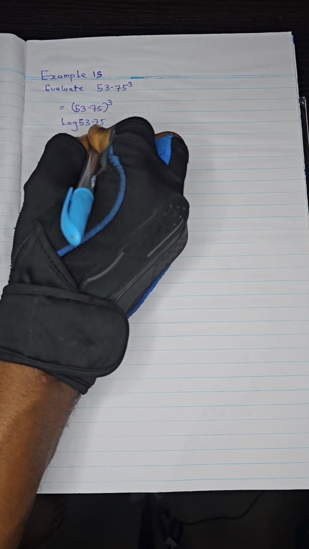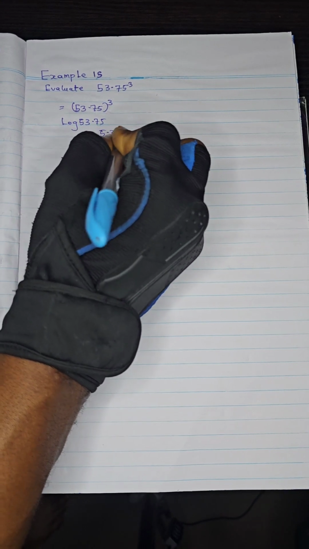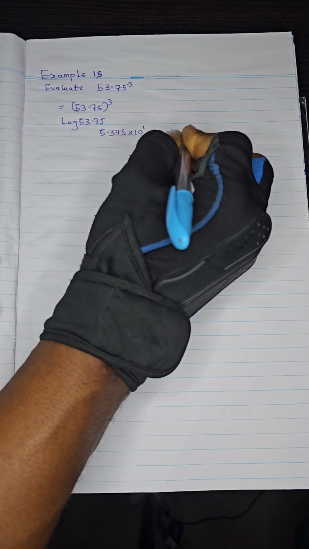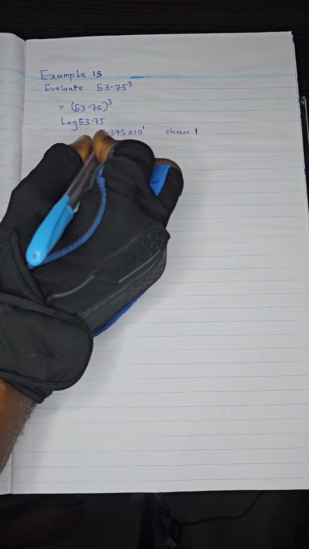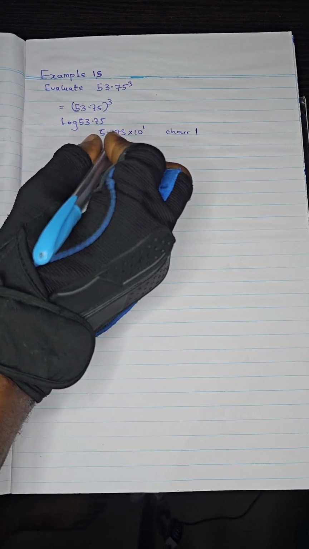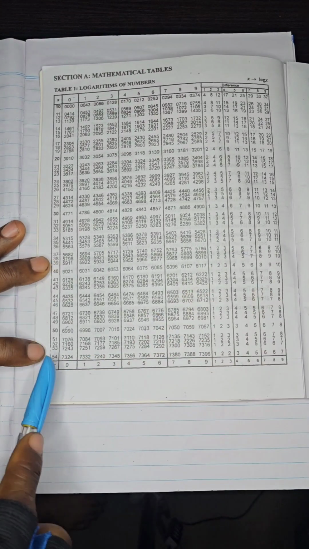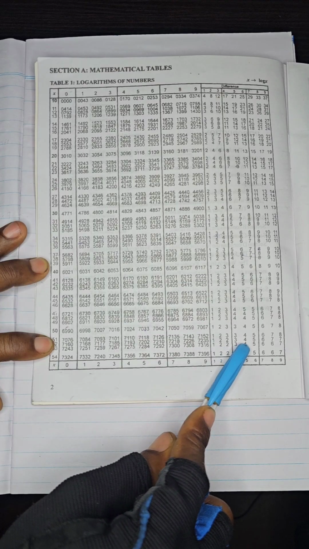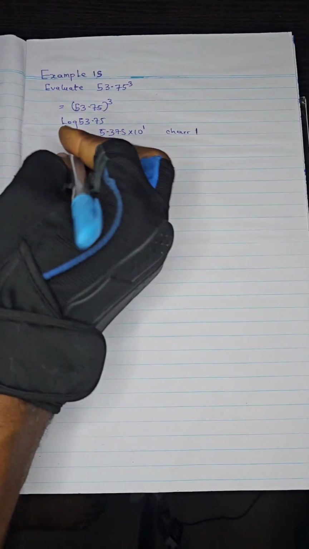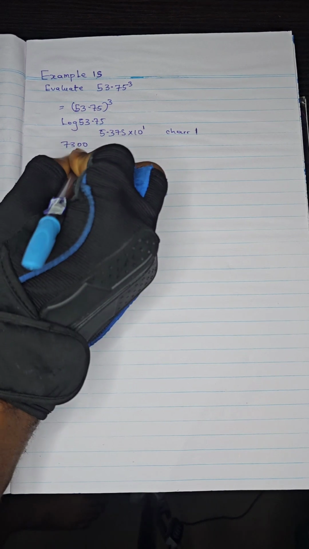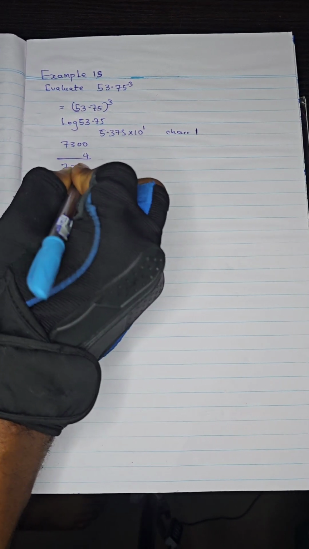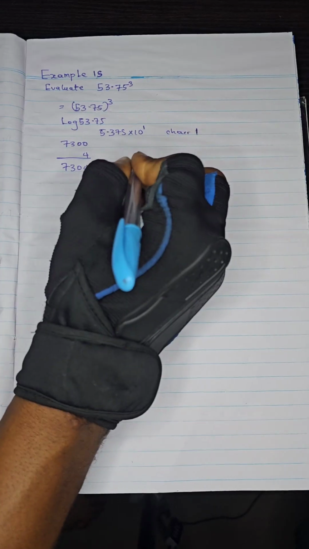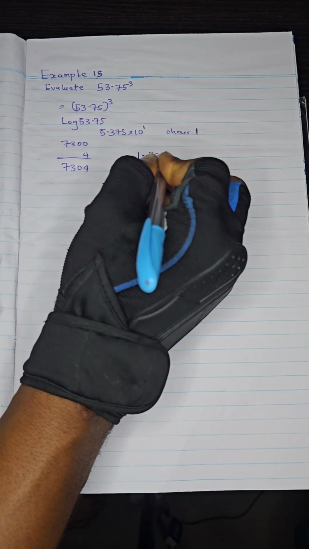So changing to standard form, we have 53.75 times 10 raised to power 1. So my characteristic is 1. So I now look for 53 under 7, difference of 5, in the logarithm table. 53 under 7, that's 7300. Difference of 5, that is 4. So I have 7304. So the logarithm is the characteristic dot the mantissa.